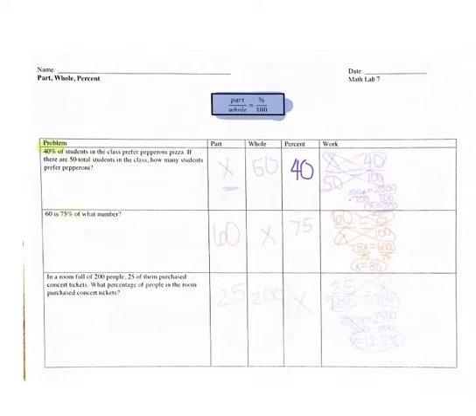The whole is the one that is next to the total. So if you see a total amount, that's going to be your whole. And the part is what we're looking for, so we're going to name that X. Now we can use this information to put together our proportion. Our part, X, over our whole, 50, equals percent, 40, over 100. And we're going to solve this just like we did in the last lesson.